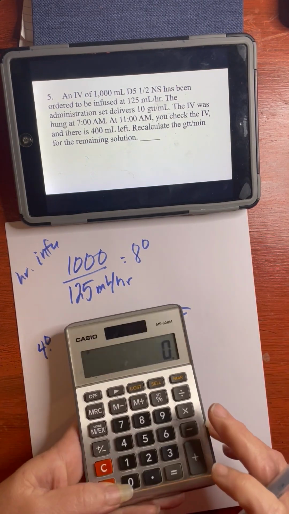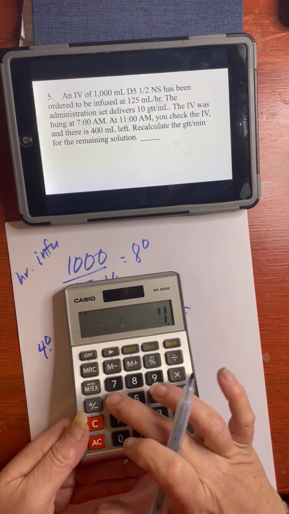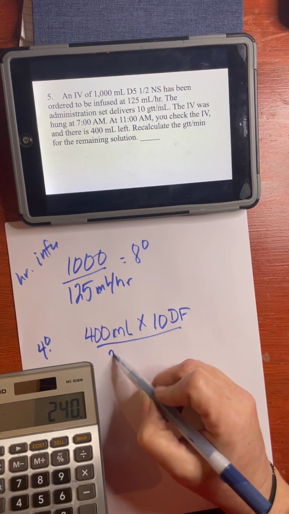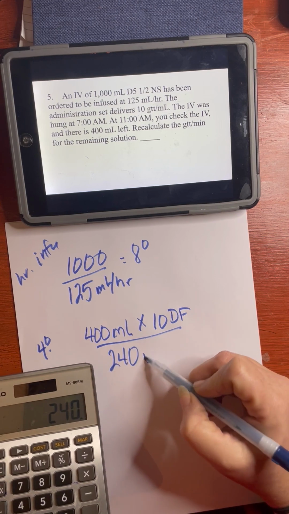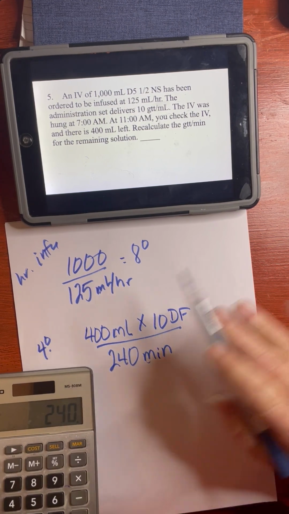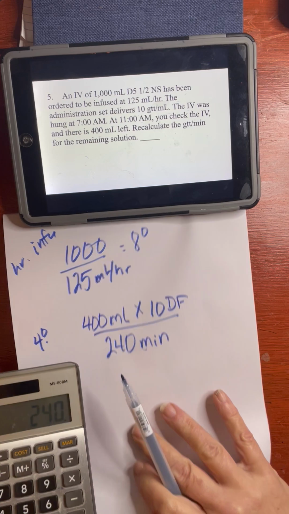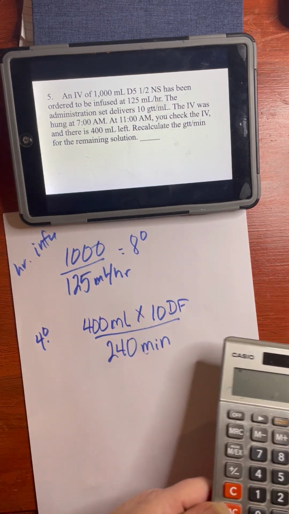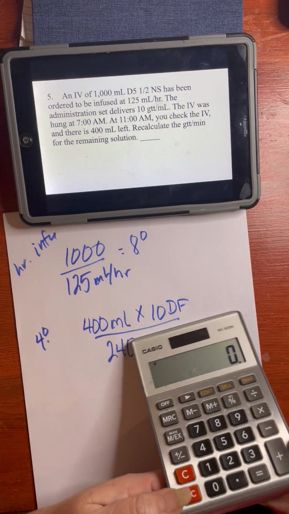So we're going to do it on the calculator. 4 times 60 is 240 minutes. And we're going to do the math. That times that divided by that. Come on, get your calculator. Do it with me.